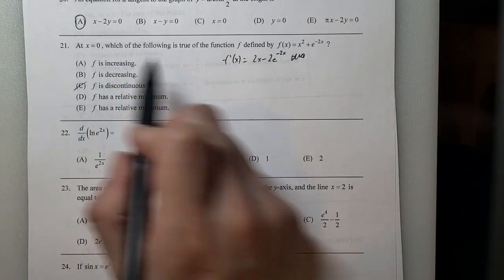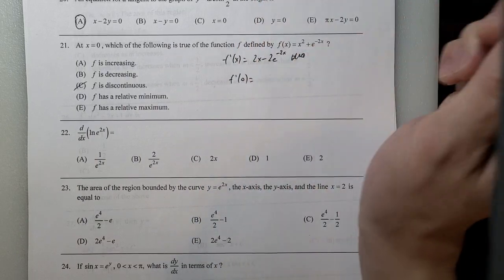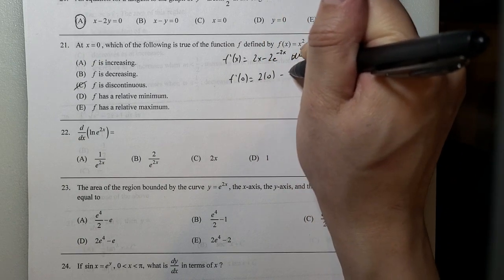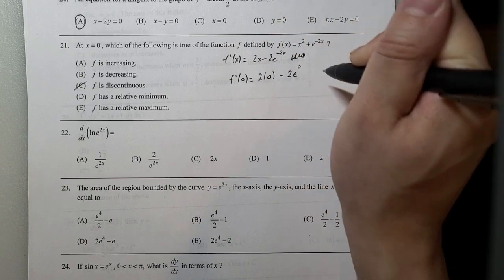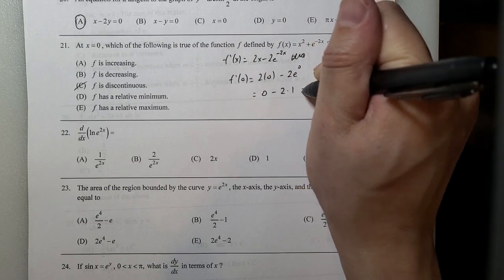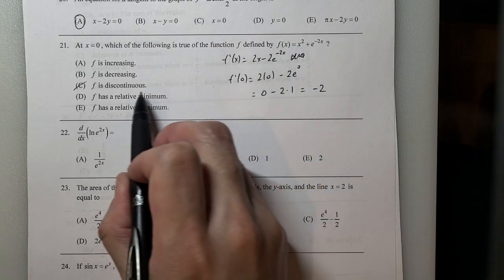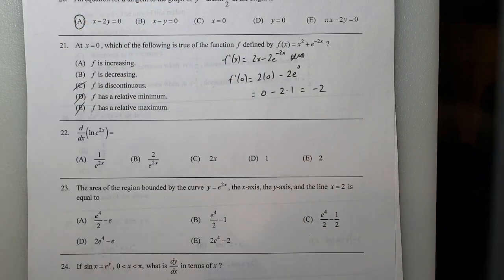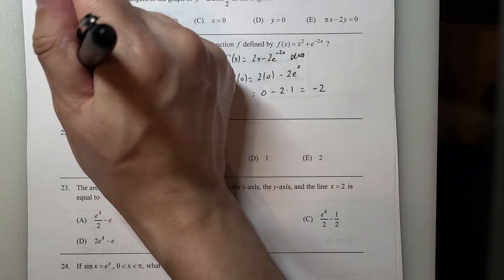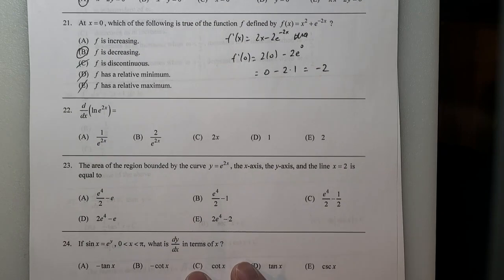At x is 0, what's the value of this? So f prime of 0 would be 2 times 0 minus 2e to the 0. So this is 0 minus 2 times 1, which is negative 2. It's not equal to 0, so it cannot be a maximum or minimum, right? And then it's negative, so it's decreasing. So the answer is B. Okay, that's how we do that.